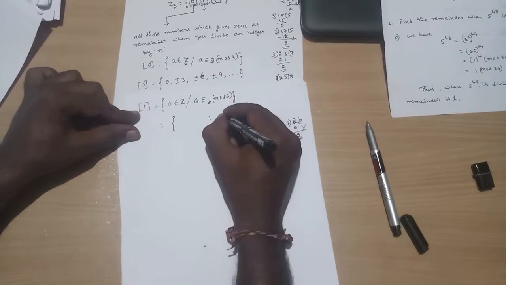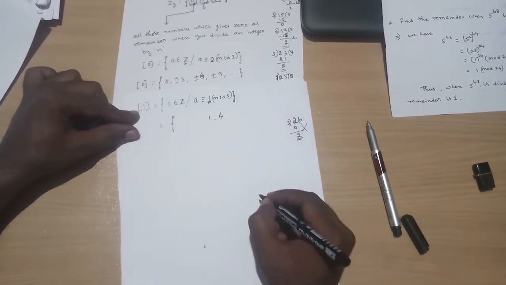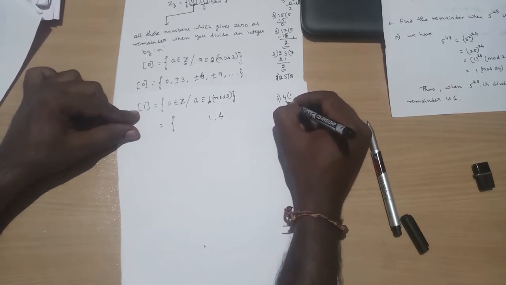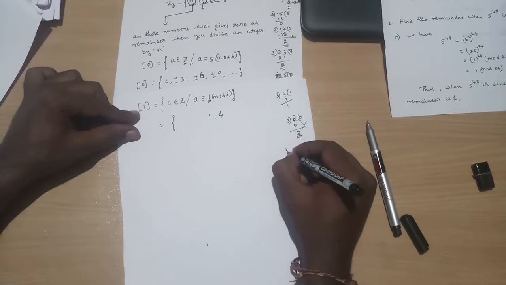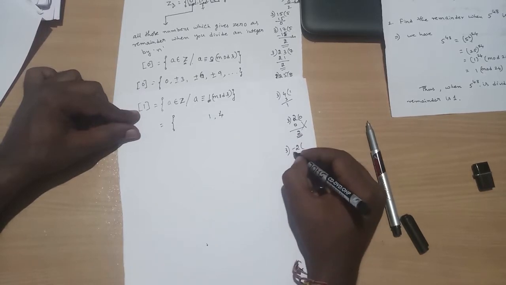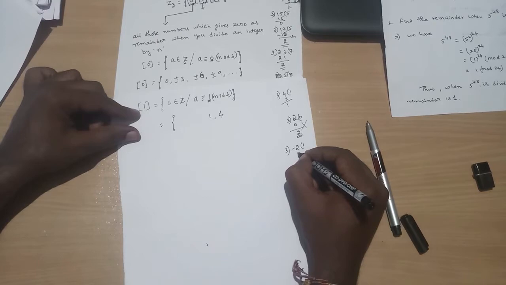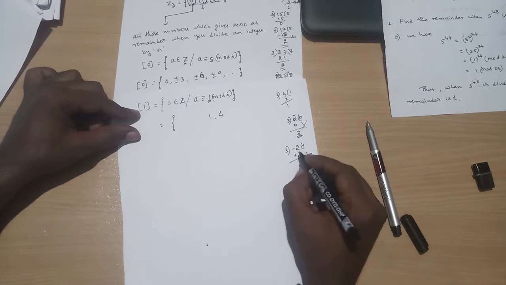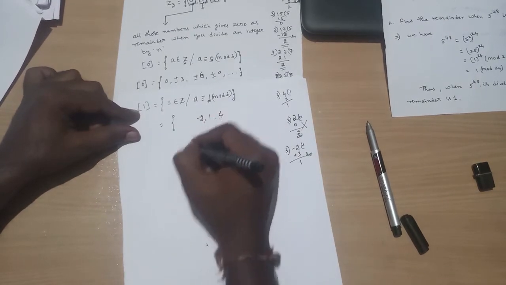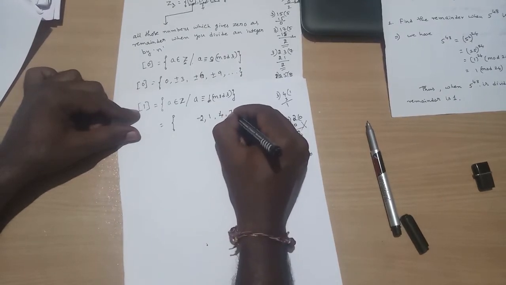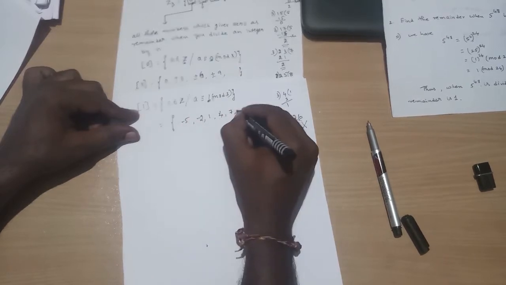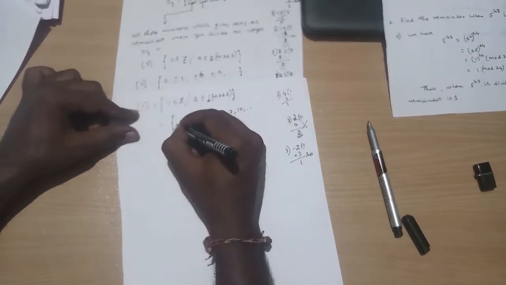For 4, if I divide, 3 ones are 3, so the remainder is 1. And for minus 2, multiplying by minus 1 gives minus 3; subtracting this from minus 2 gives plus 1. So you get minus 2, and then 7, and for minus 5, 10, and so on.